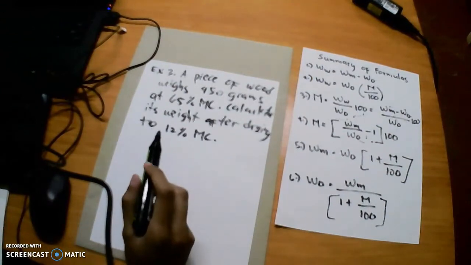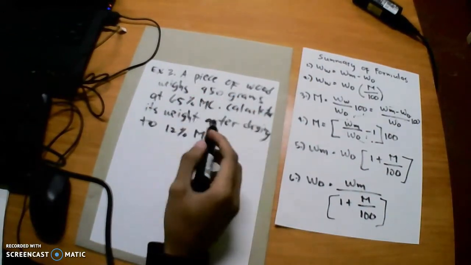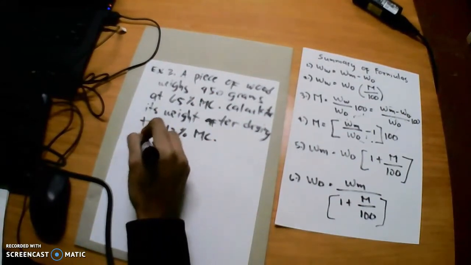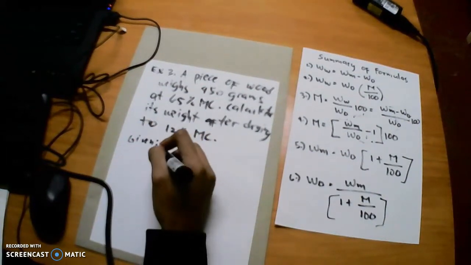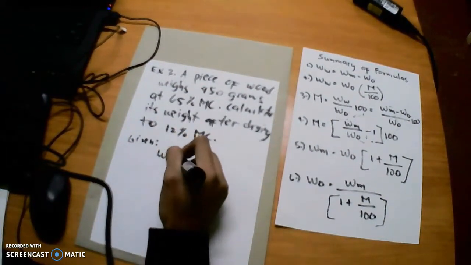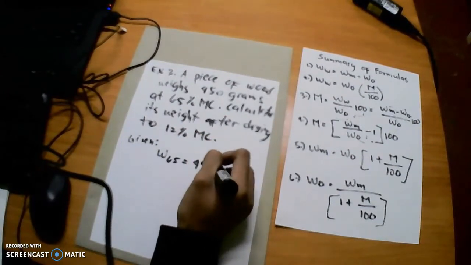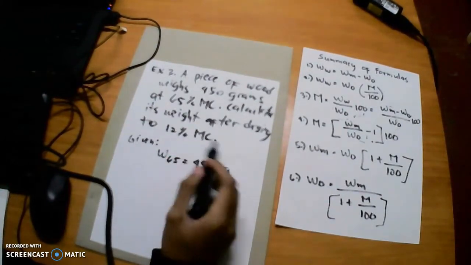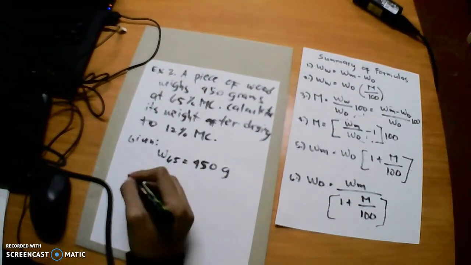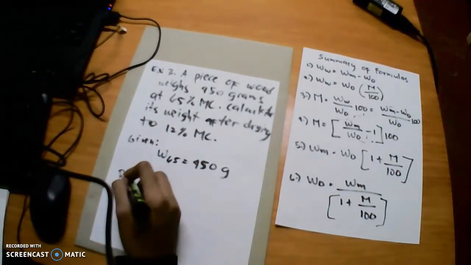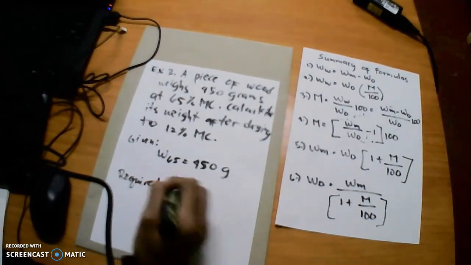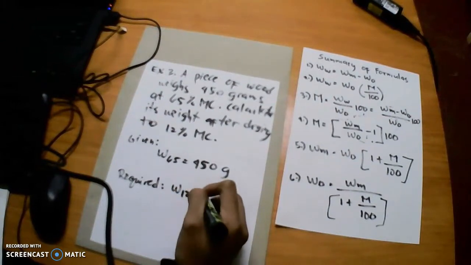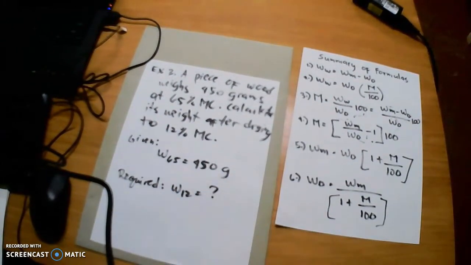Now, for example number 3, we have a piece of wood that weighs 450 grams at 65% MC. So, we put that as given. Our given: W at 65 is equal to 450 grams. And then calculate its weight after drying to 12% MC. Now, our direct required is to solve for weight. We have W at 12% is equal to what?